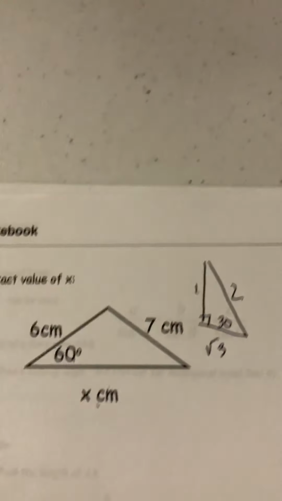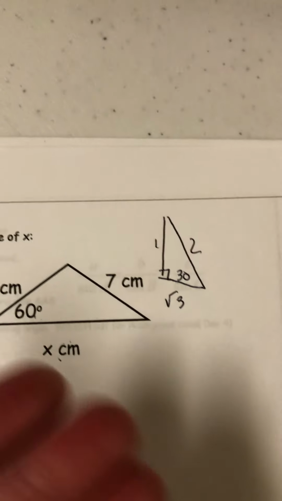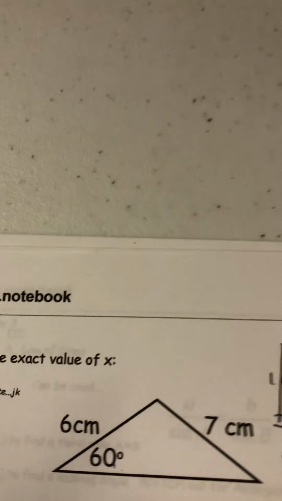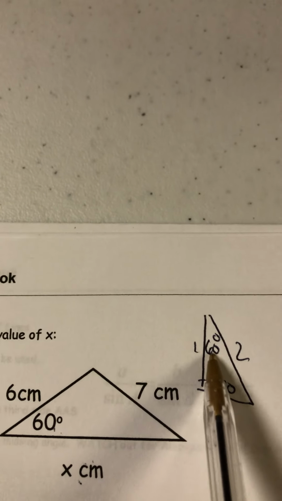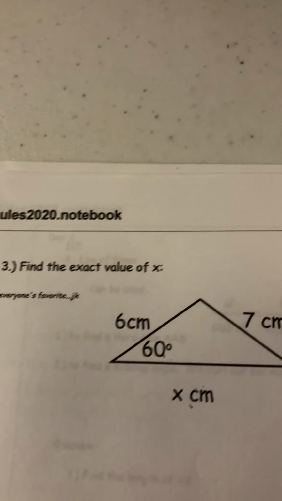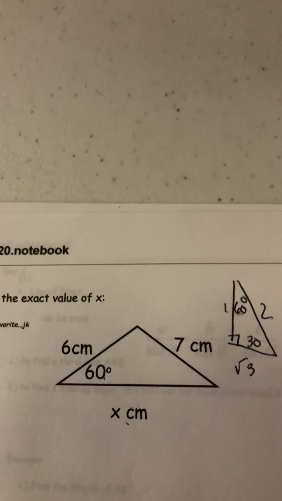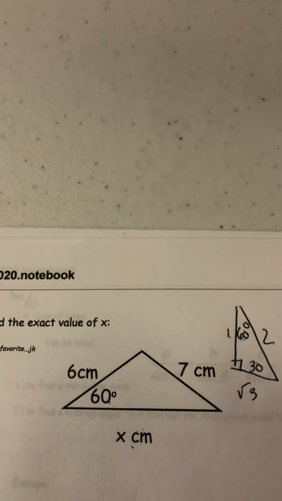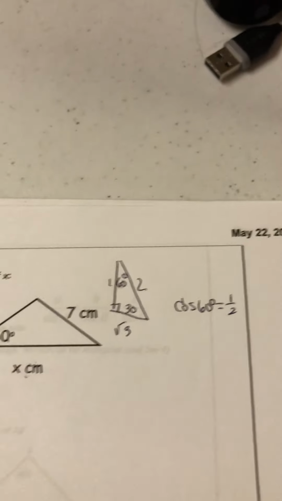When we work with a 30, 60, 90 triangle, I typically use the ratio 1, radical 3, 2. And remember, 60 degrees is here. You can imagine we're going to need the cosine of 60 degrees, which is 1/2. So keep that on the side.